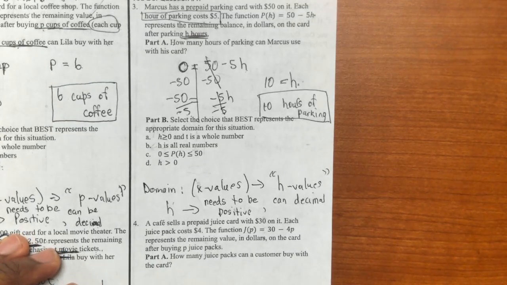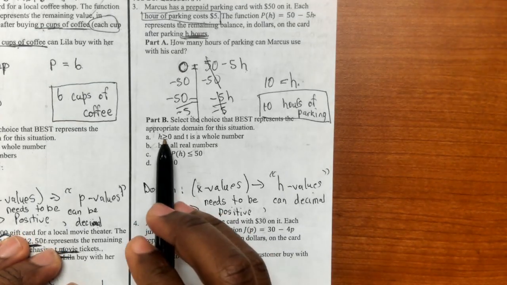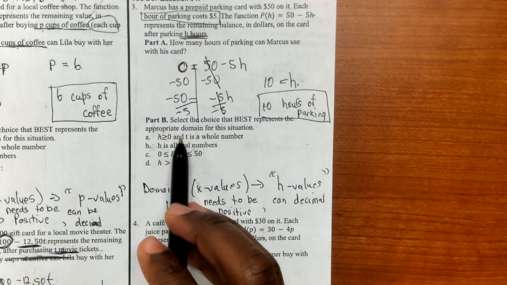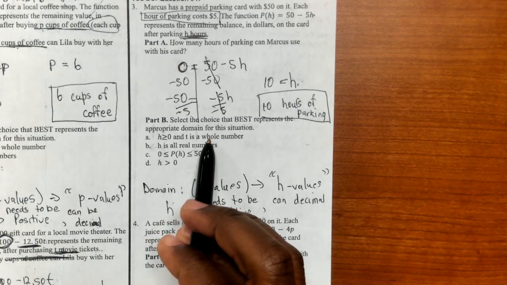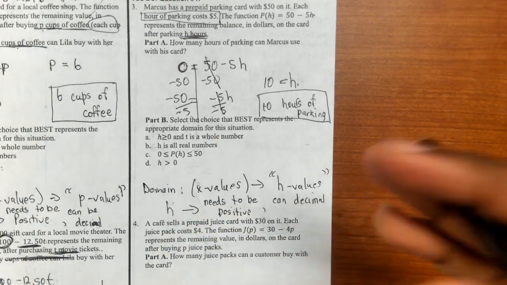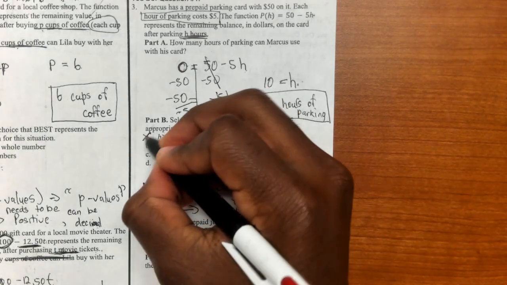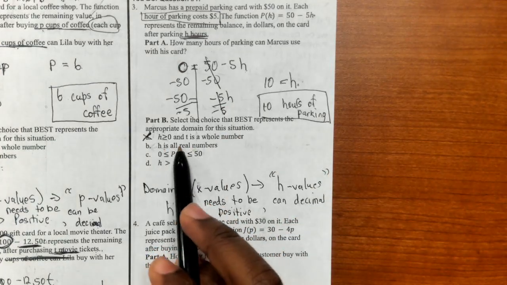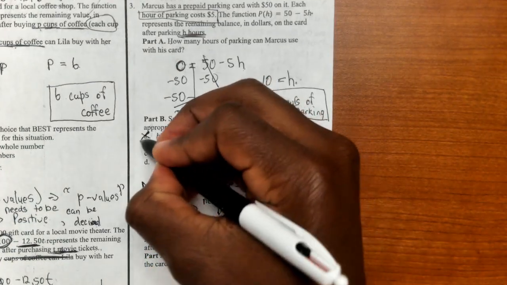In this case it says it's greater than or equal to 0, because we can have 0 hours. That works. But here it says that t has to be a whole number, but t doesn't have to be a whole number, because hours can essentially be a decimal. So this one's wrong. This one says all real numbers. That one would not be accurate, because all real numbers includes negatives.